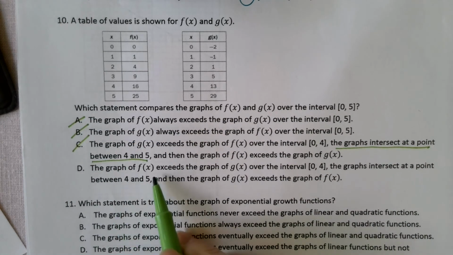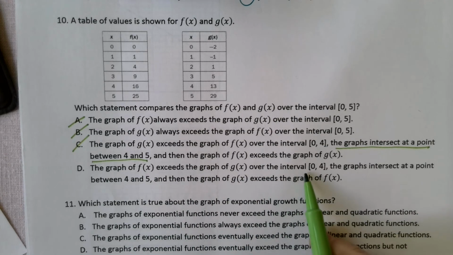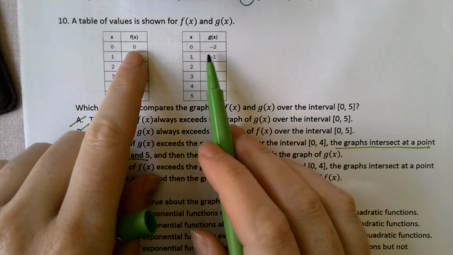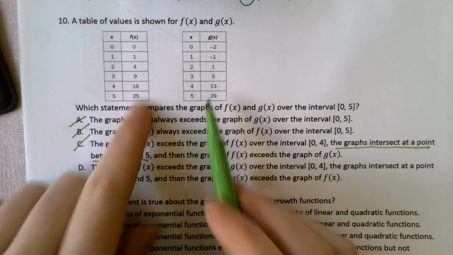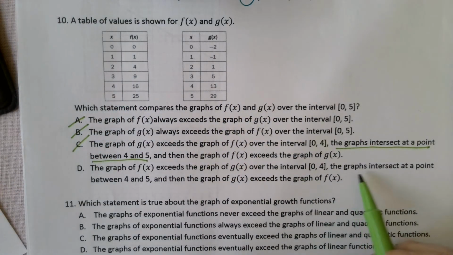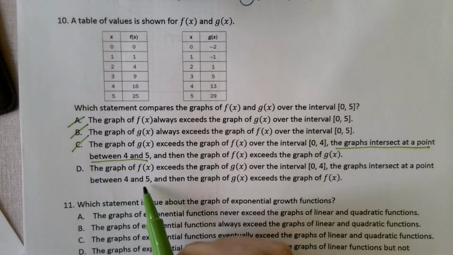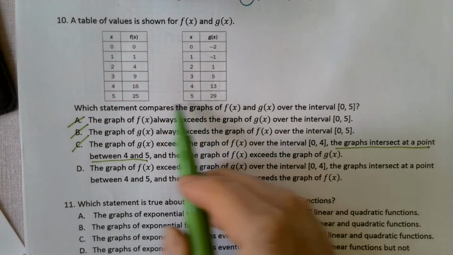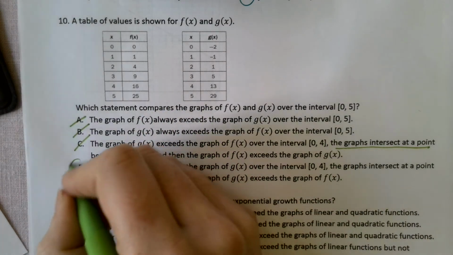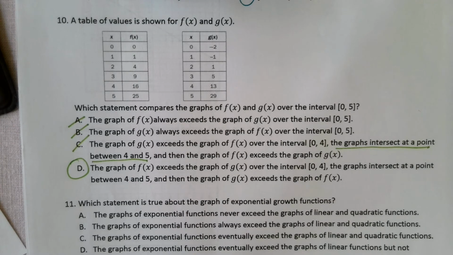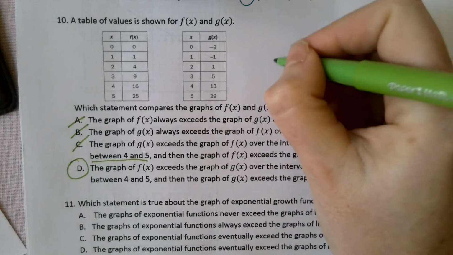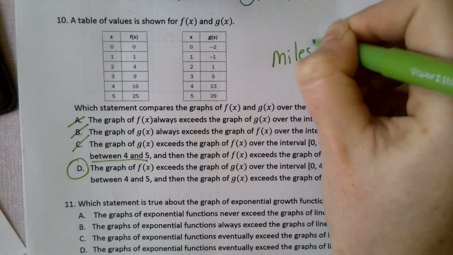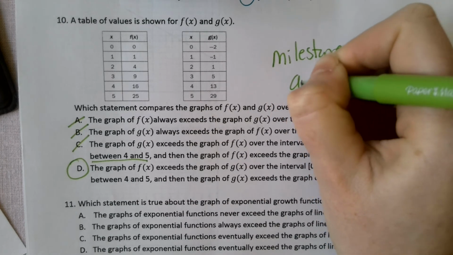So then the graph of f of x exceeds the graph of g of x over interval 0 to 4. Yep. Cool. So I like that. The graphs intersect at a point. That's true. And then g of x exceeds. Perfect. That's exactly what happened. That is a wordy question. This is also a milestone question.